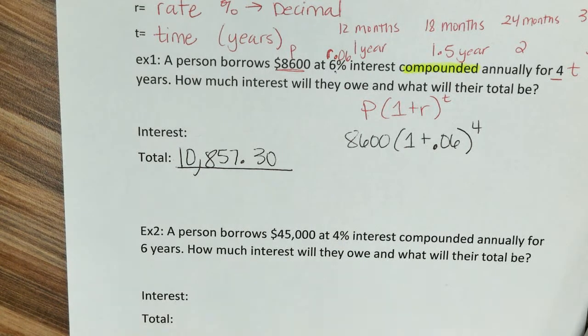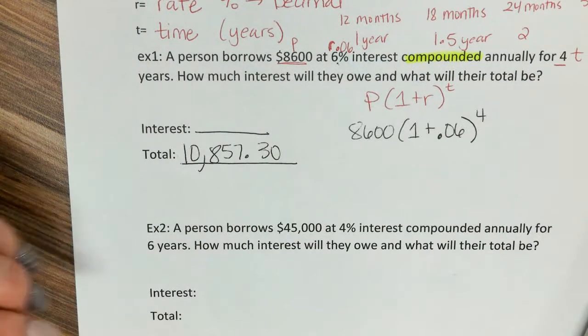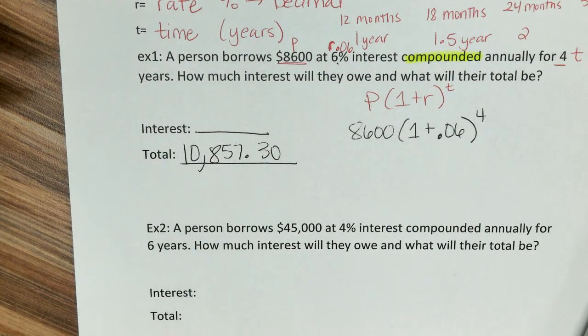Again, this formula solves for your total that you're going to owe. So how would I work backwards and find the fee that they're charging me? How much money am I borrowing? $8,600, right? How much am I going to pay back total? $10,857. So how would I find what they charged me in fees? Just subtract it.